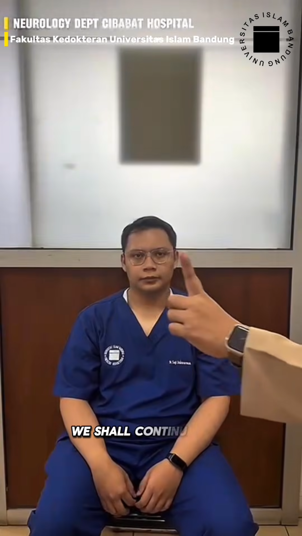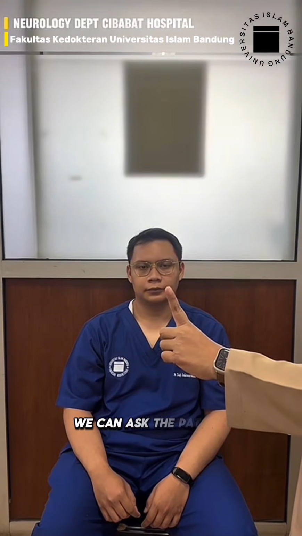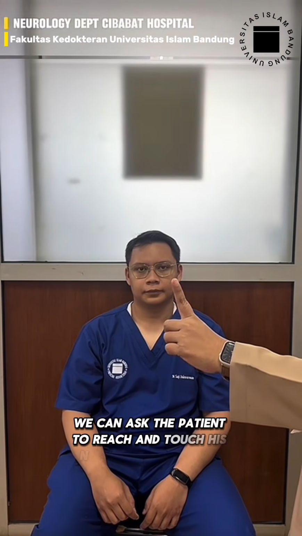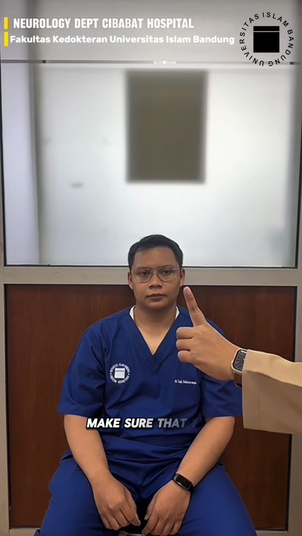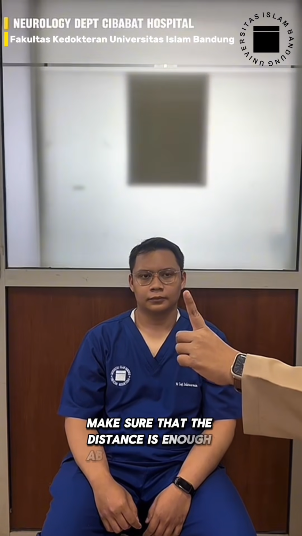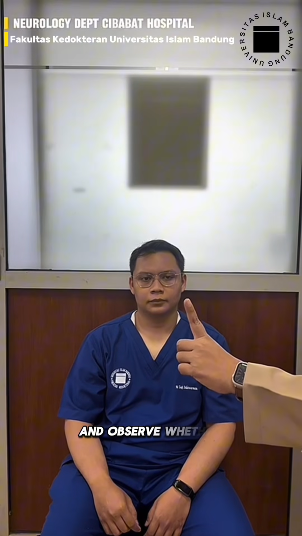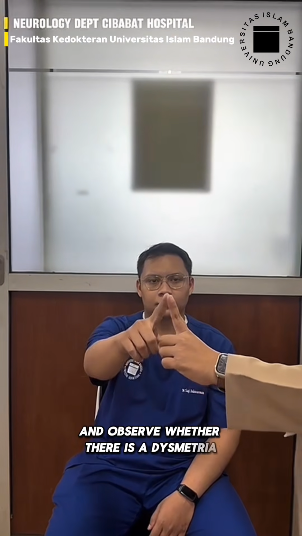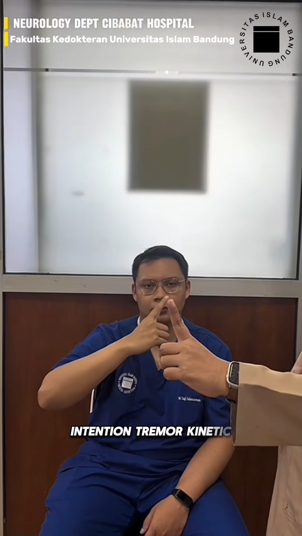We shall continue with finger-to-nose test. We can ask the patient to reach and touch his nose and your finger. Make sure that the distance is enough, about 1 arm length, and observe whether there is a dysmetria, whether it is undershooting or overshooting, intention tremor, kinetic tremor.